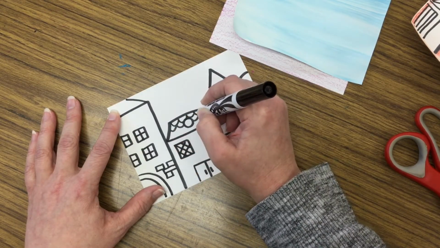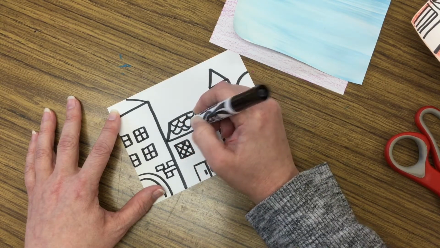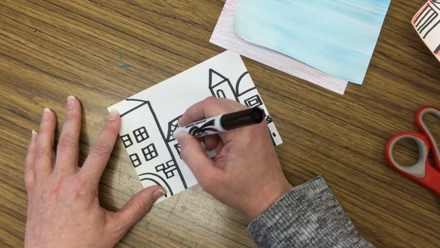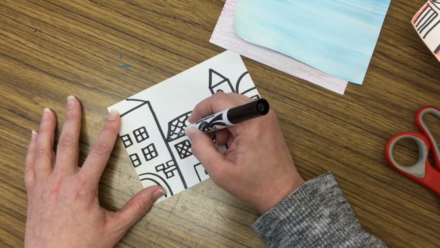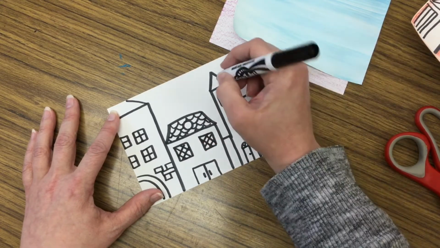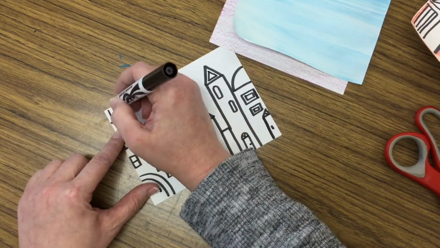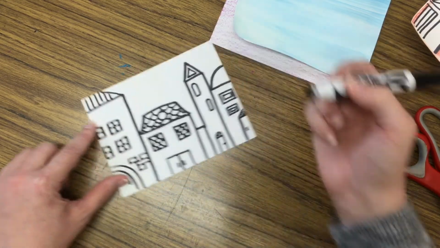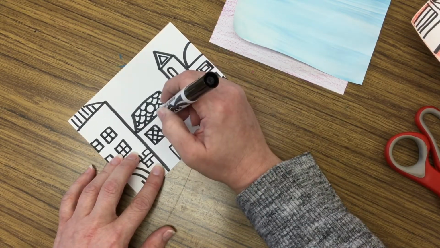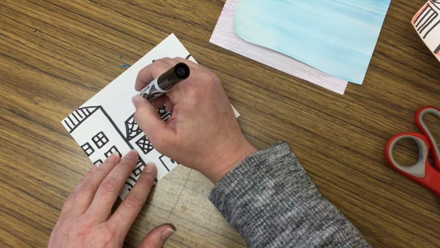So your imagination, take a look at some of those ideas on the idea sheet. Of course, you can make up your own as well. You don't have to copy any of those ideas or any of these ideas. They're just a couple ideas for you to look at. And I think the more details that you add to your picture, maybe there's a chimney up here on this roof.